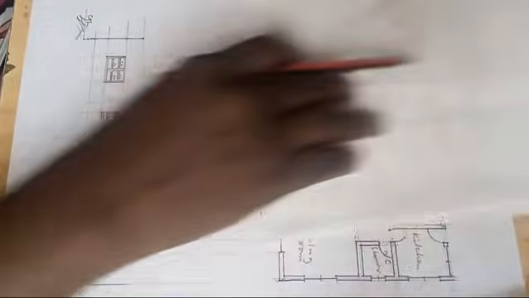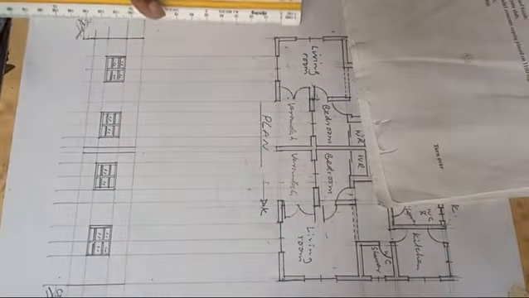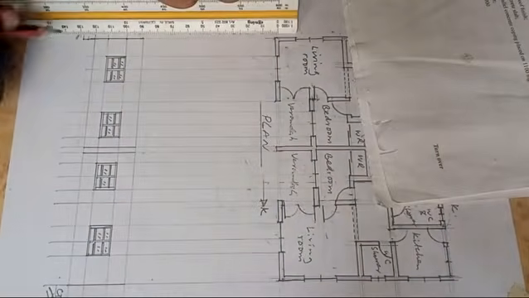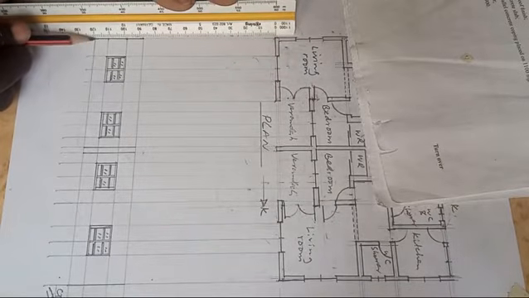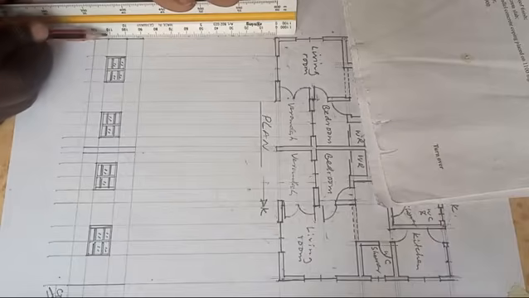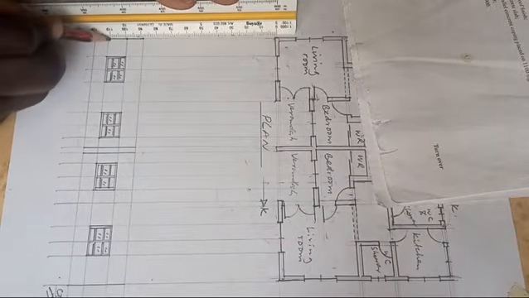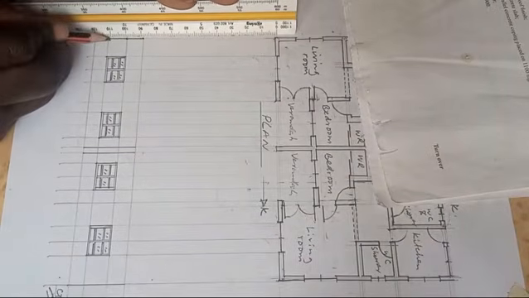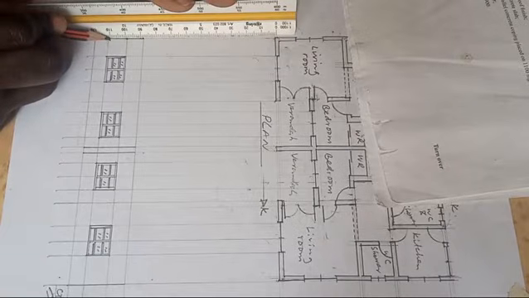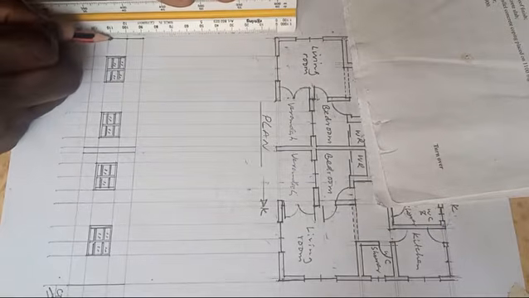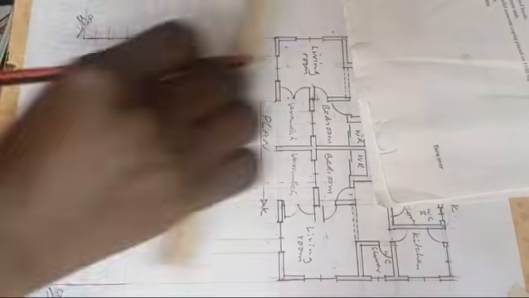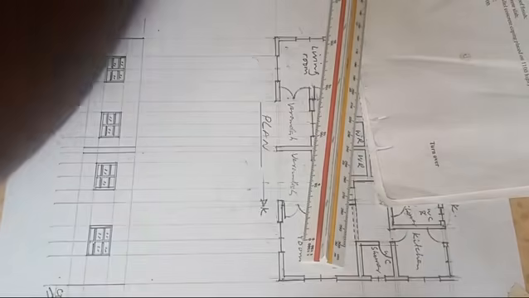So we have to indicate our dwarf wall. Let us measure our dwarf wall first. The dwarf wall will be from the floor finish, dwarf wall of 1000. You see, this is our dwarf wall of 1000. If our dwarf wall is here, and we are told that the pipes are installed at 50 above it, so let's say the pipes are up to this point.